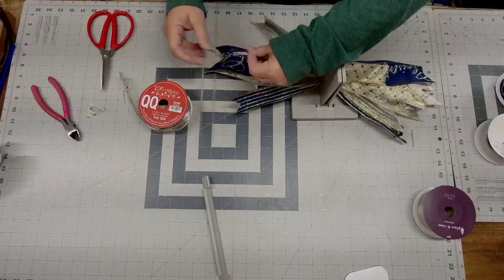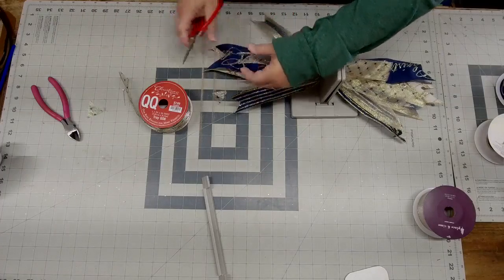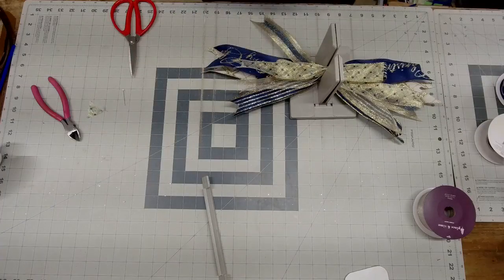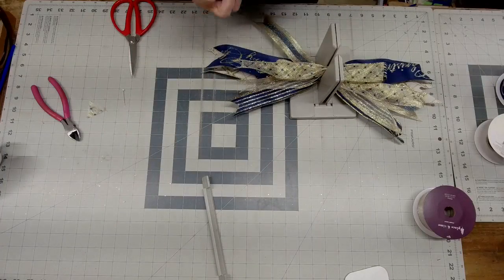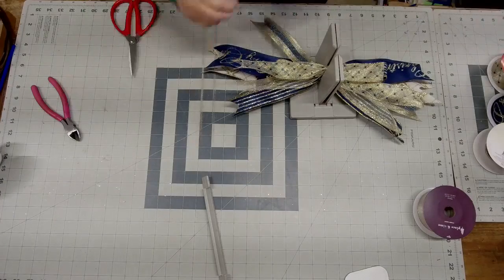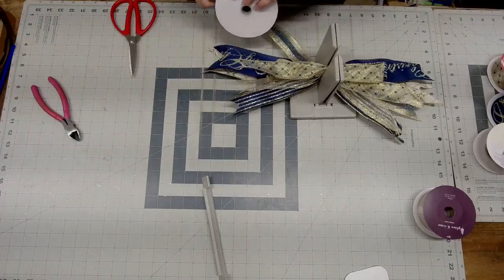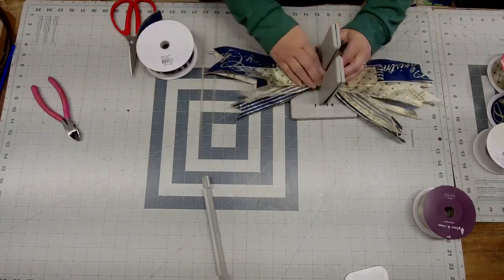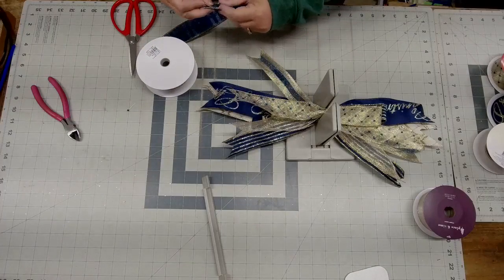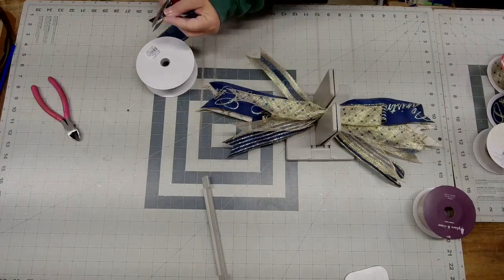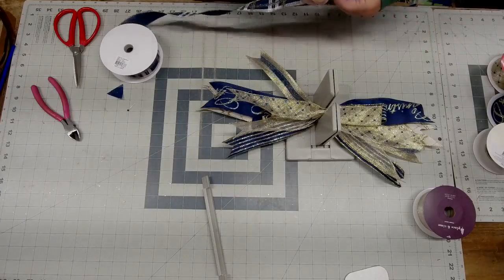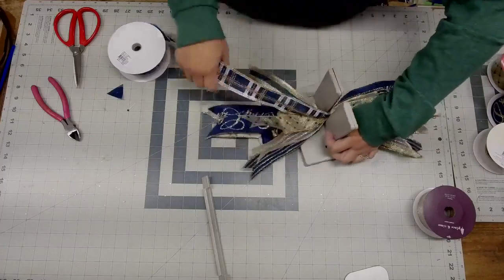Let's do our dovetail end, and then we're going to put that last ribbon in here, and we're going to do a 7-inch tail with a 3.5-inch loop. So here's our final ribbon, which is the same ribbon that has been incorporated in the design all the way together. So 7 inches. And then 3.5-inch tail.